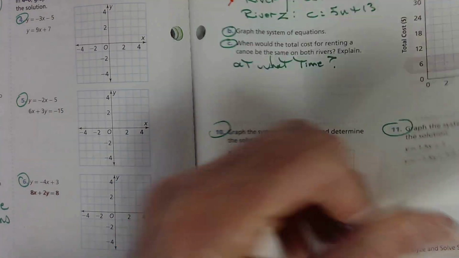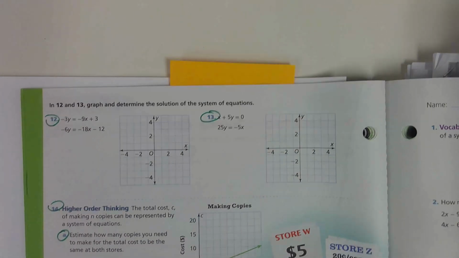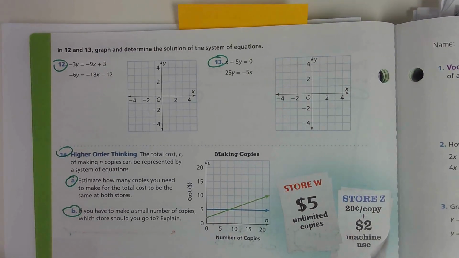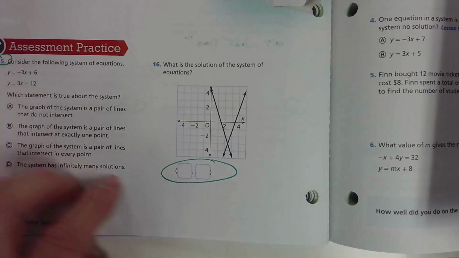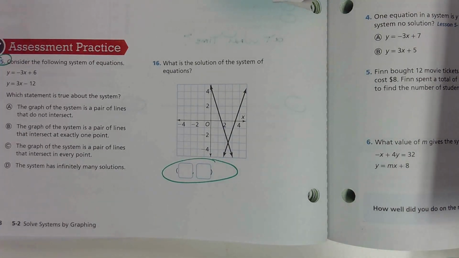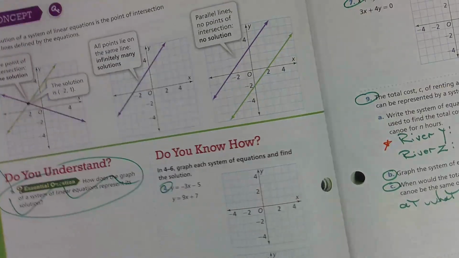Okay, page 278. Let's take a look at that real quick. Circle 12 and 13. 14, A and B. And then 15, multiple choice. And then 16, what's the solution? And that's it. So you guys have some time to work on this.